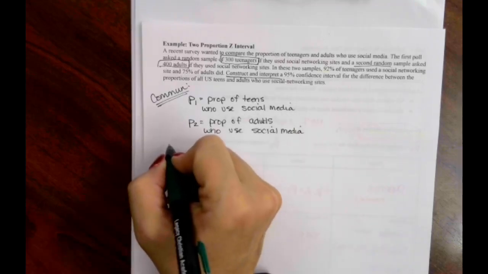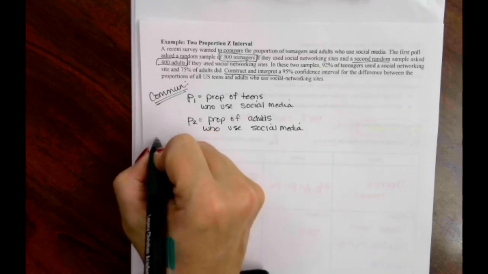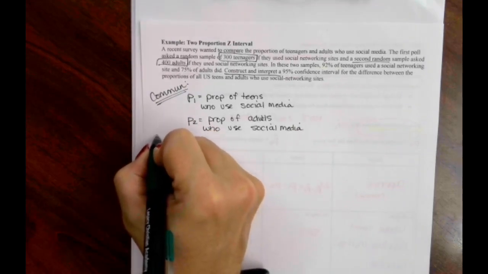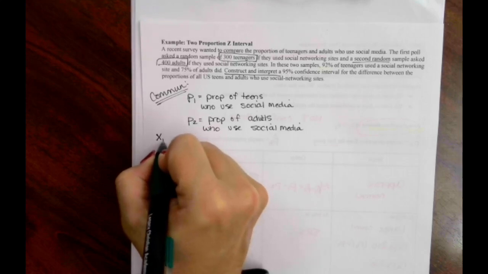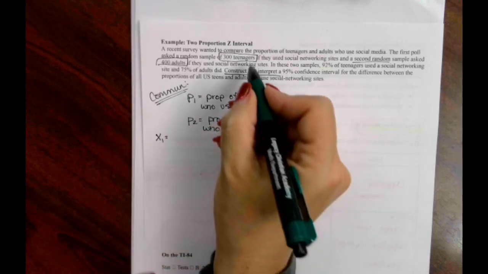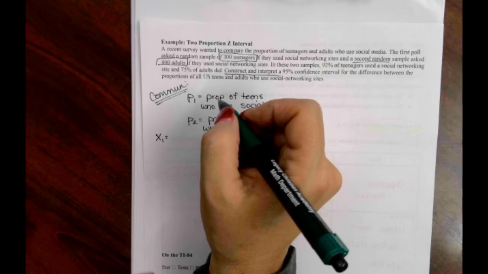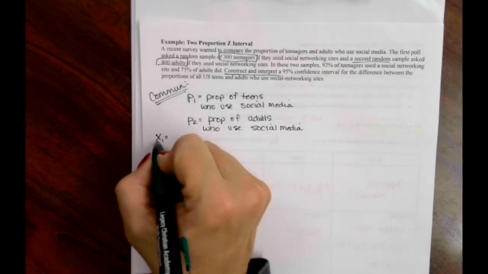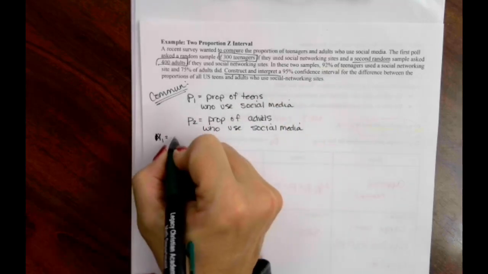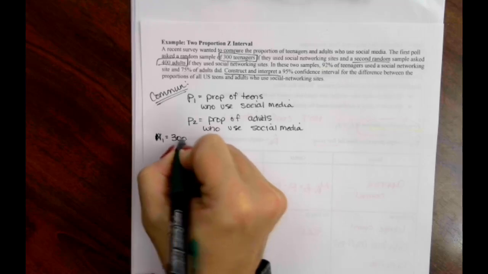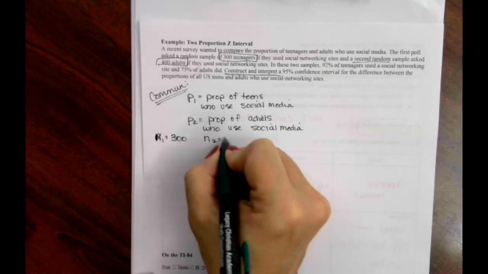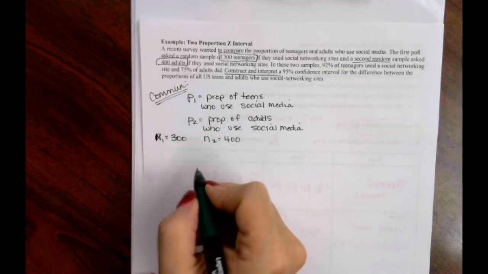All right, let's see, what else do I know? Hold on, this is my n1 value. That's going to be 300 teenagers, and my n2 value here is going to be 400 adults.